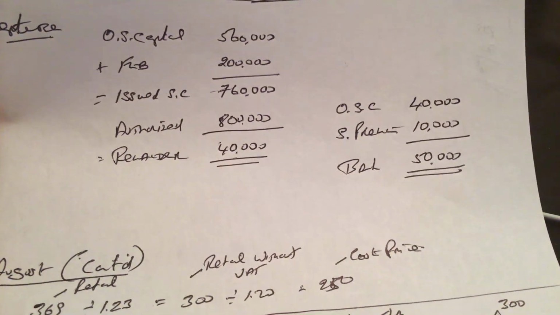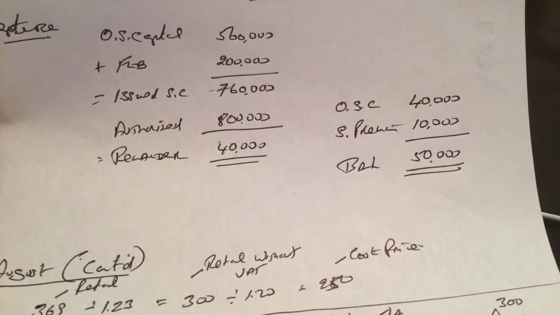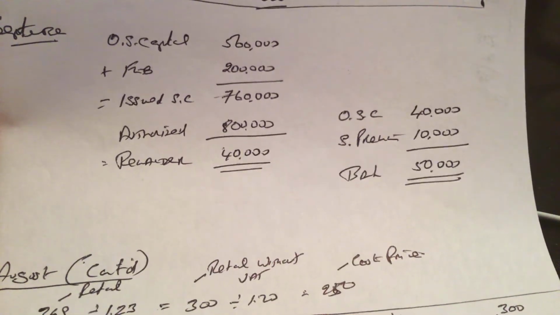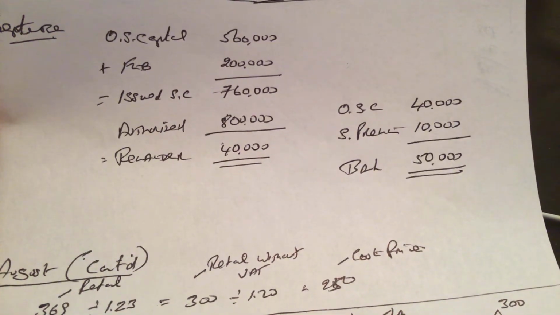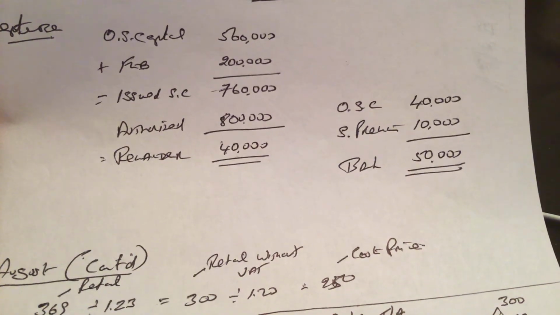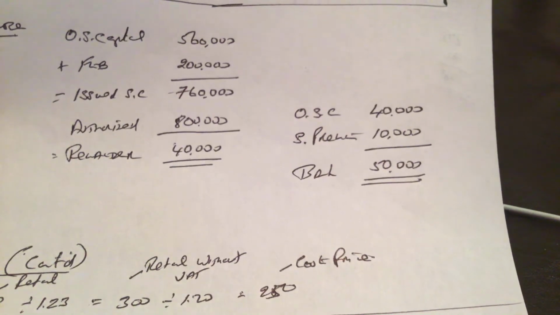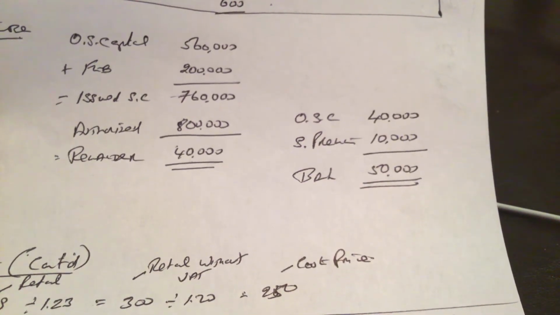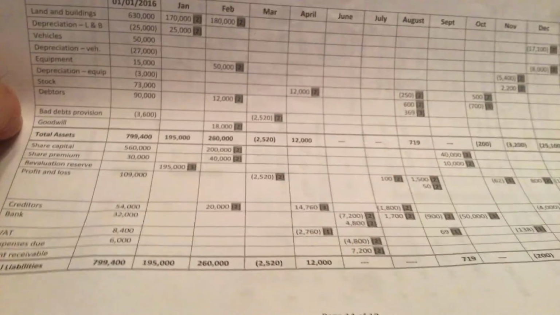The ordinary share capital at the start of the year was 560,000. And then we issued new shares of 200,000, bringing the issued share capital up to 760,000. The authorised was 800,000, so therefore there was 40,000 remaining. So we got in 50,000, 40,000 went to the share capital, and the balance, that's the 10,000, went to the share premium.